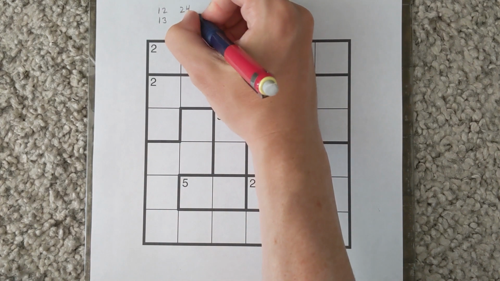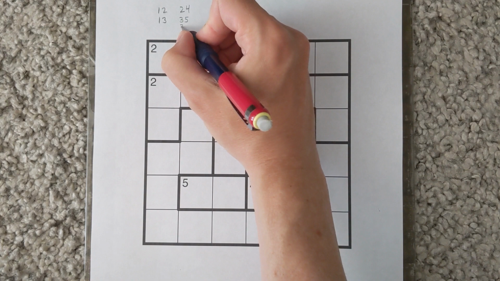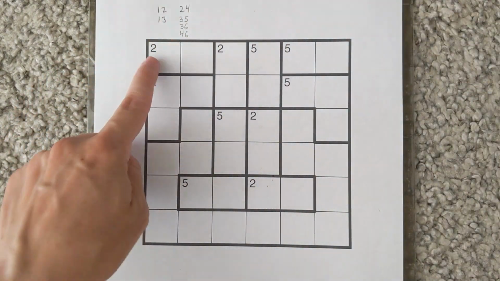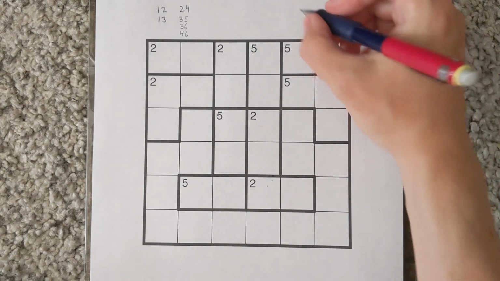It can be 4 subtracted from 2. It can be 5 subtracting 3. It can be 6 dividing 3, or it can be 6 subtracting 4. Again, always the smallest digit on the left here. A lot of options for the 2. There are fewer options for the 5.